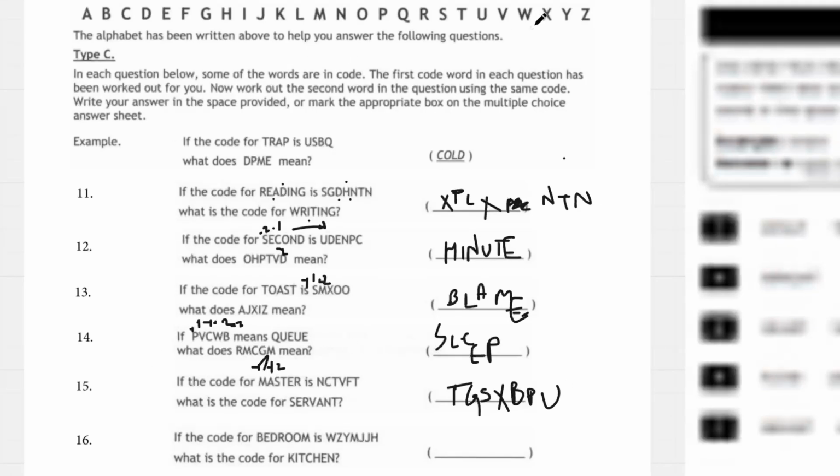B to W is 1, 2, 3, 4, 5. It's going to be -5. And then E to Z is going to be 1, 2, 3, 4, 5, -5. D to Y, 1, 2, 3, 4, 5. Each time we -5. K -5 is going to be F. I -5 is going to be D. And then T -5, 1, 2, 3, 4, 5. It's going to be O.